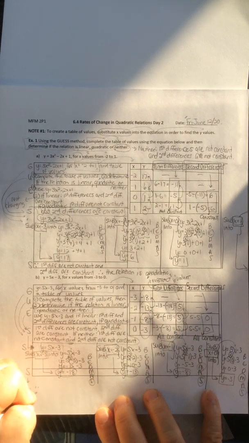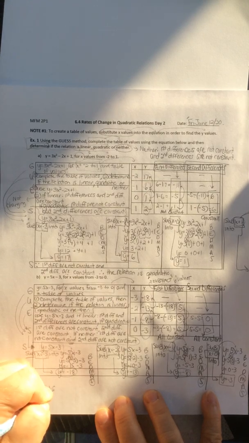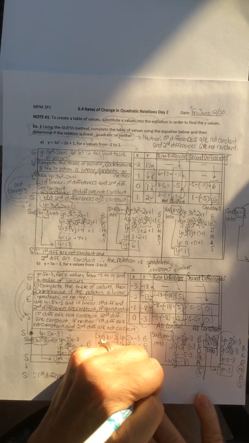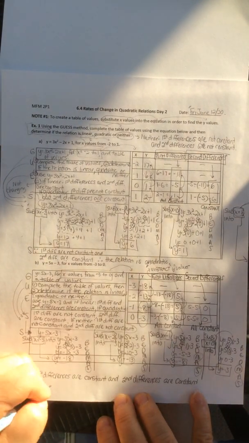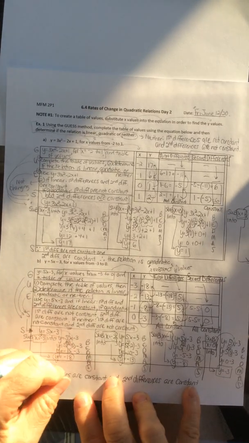We say, since first differences are constant, and second differences are constant, therefore, the relation is linear.